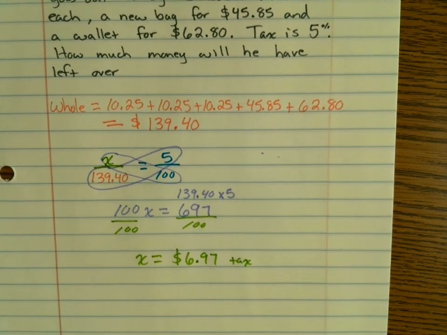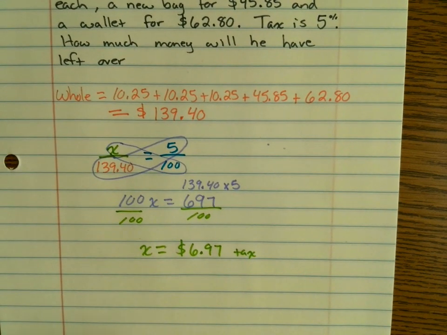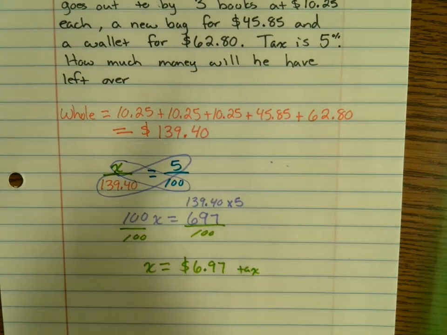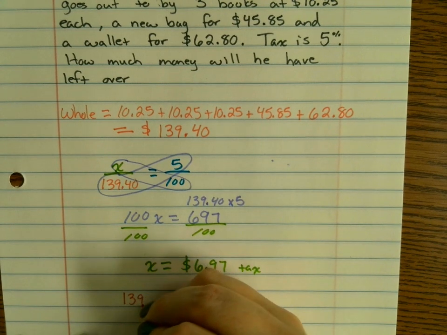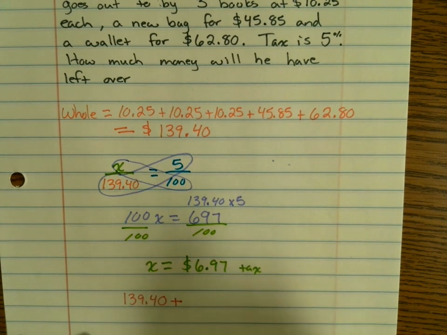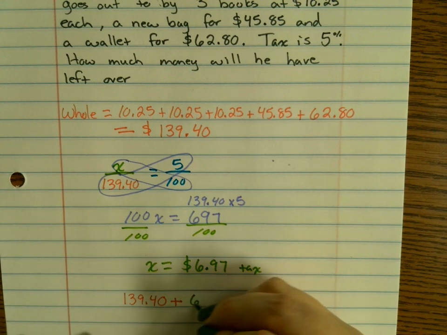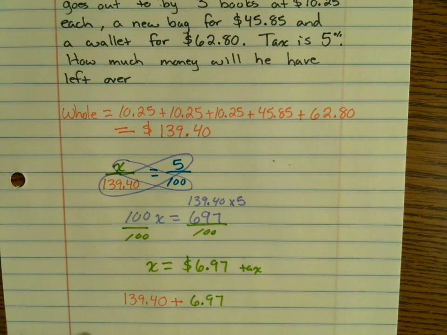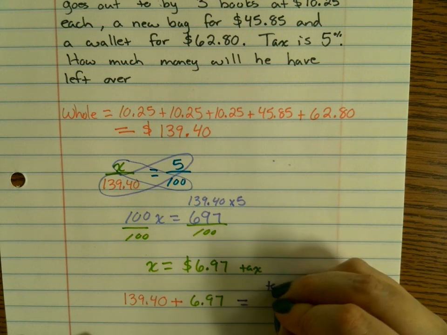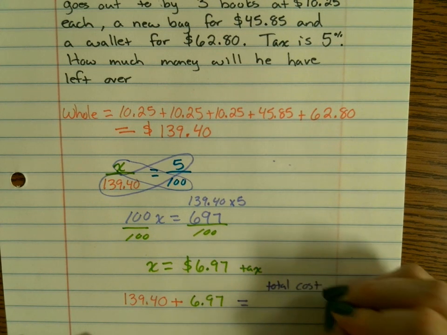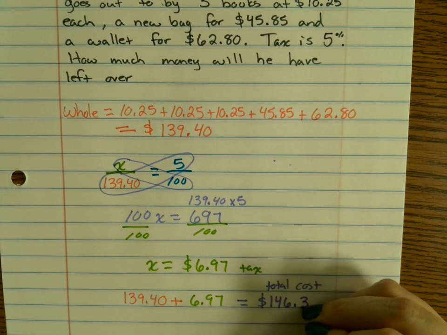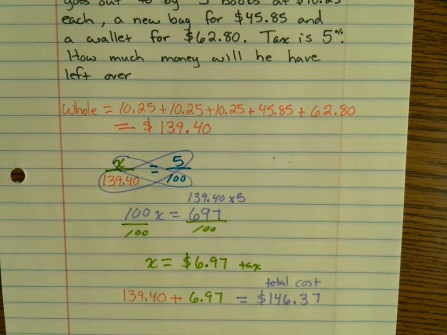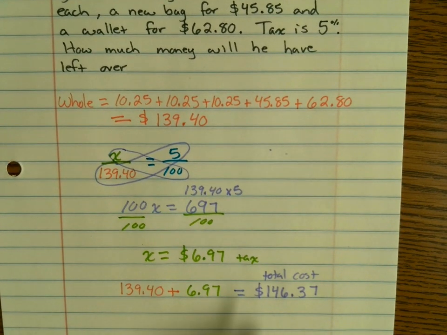This represents the tax. How much money is going to be for tax? He wants to know how much money is left over. So we first need to figure out how much money did he spend in total. So he spent $139.40 on the items, plus he spent $6.97 on tax. So his total cost is going to come out to $146.37. $146.37 is his total cost.